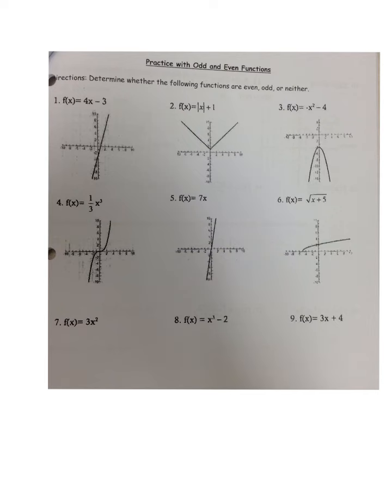So that's all we're going to do: we're going to look at these pictures and determine whether it's odd or even. Okay? All right, so let's look at the first question. Now, by the way, sometimes we have neither.